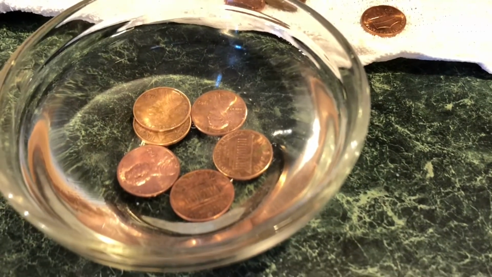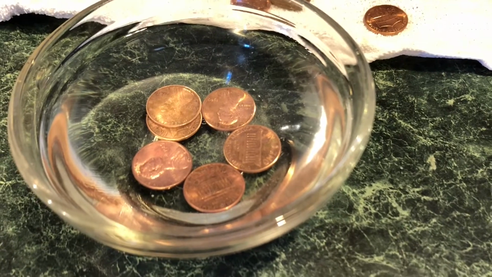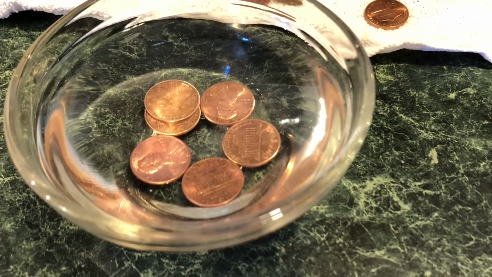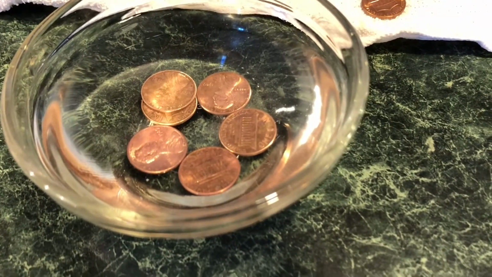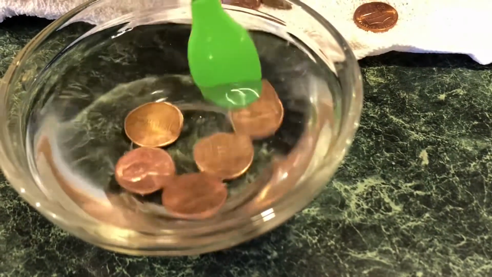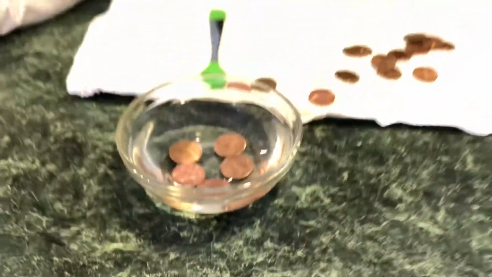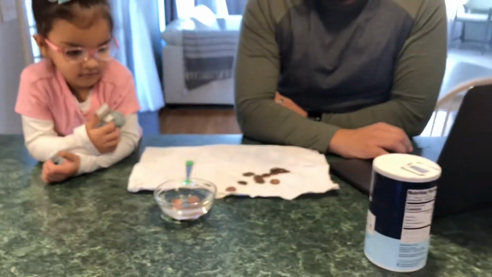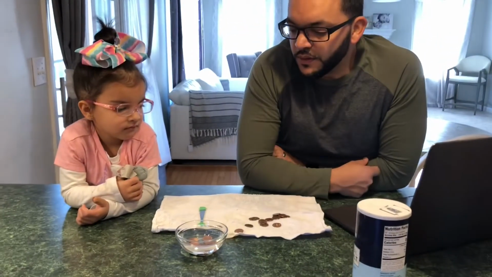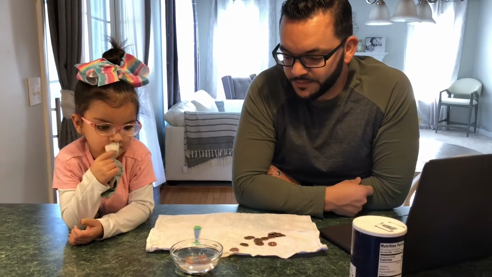Okay, and it takes some time for the oxidation to start occurring. But what should eventually happen, which you can see already, is that the very brown portions of these pennies start to go away and they start to clean themselves. Okay, and so we'll let that sit for a little bit longer while it continues to clean.